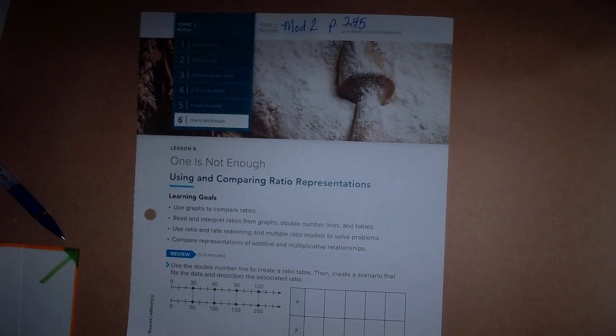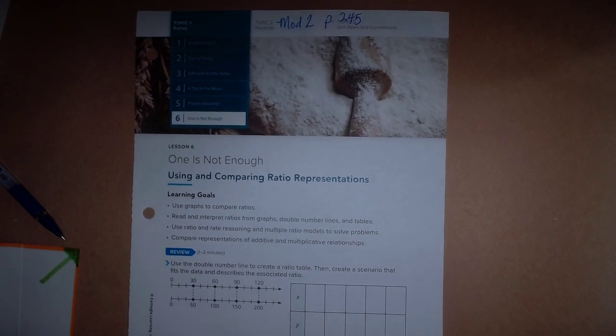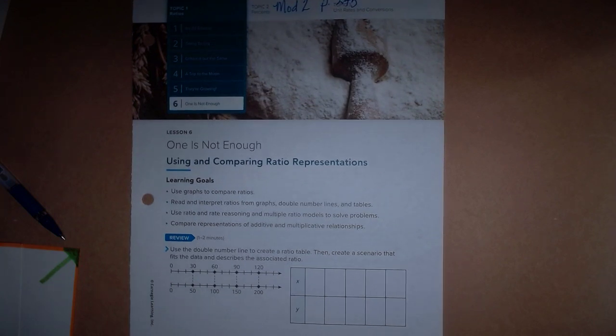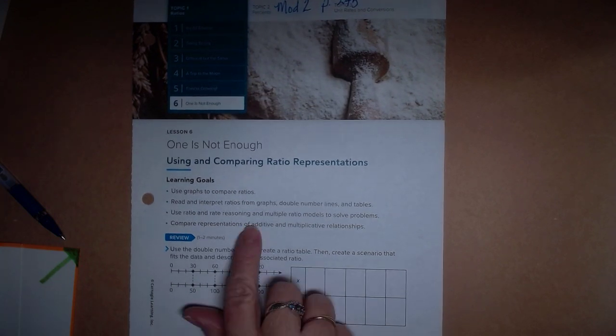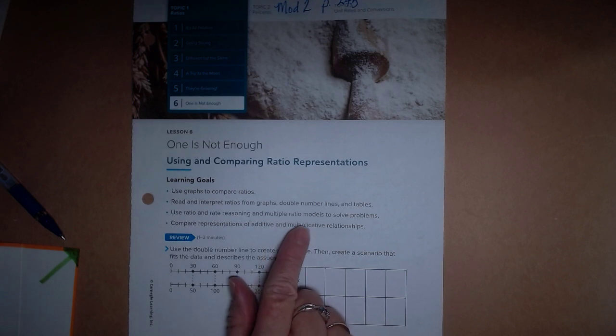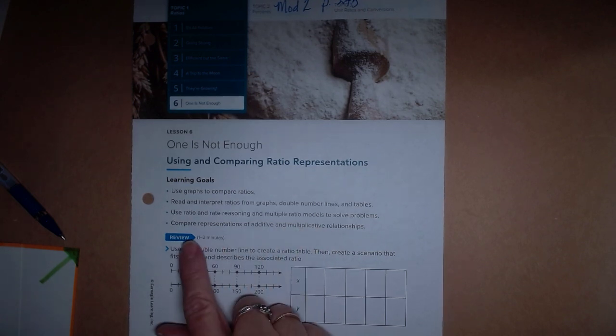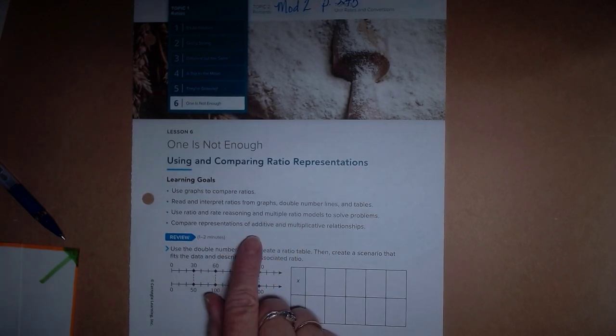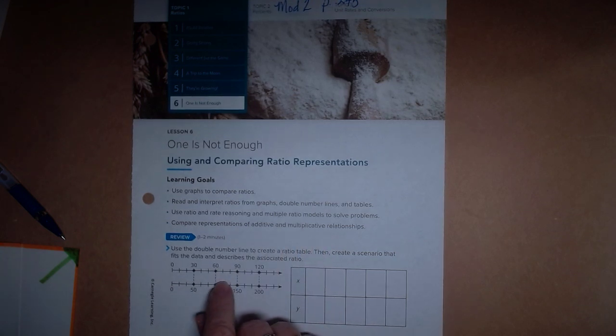Learning goals: use graphs to compare ratios, read and interpret ratios from graphs, double number lines, and tables. Use ratio and rate reasoning and multiple ratio models to solve problems. Compare representations of additive and multiplicative relationships.